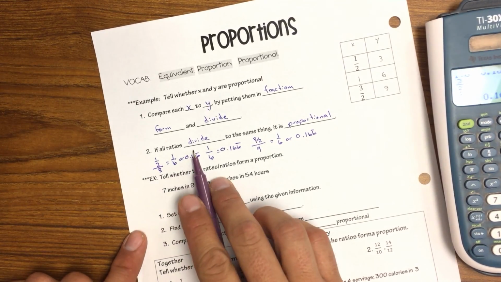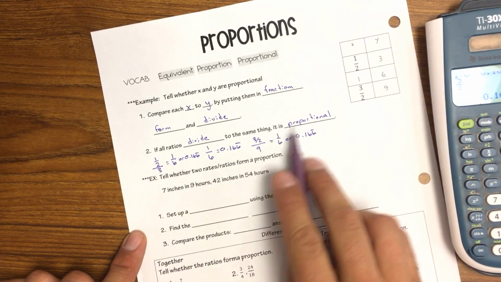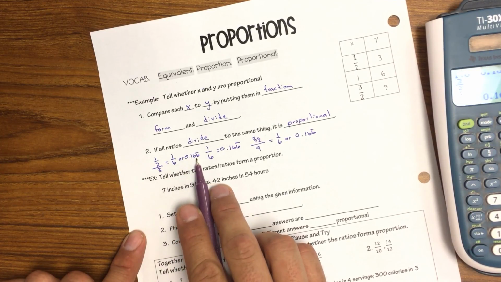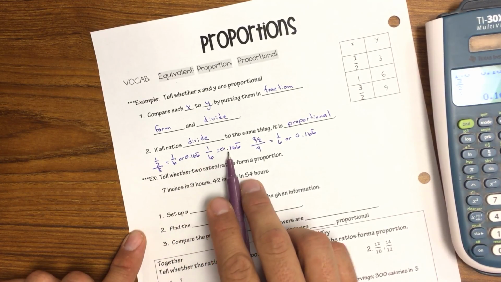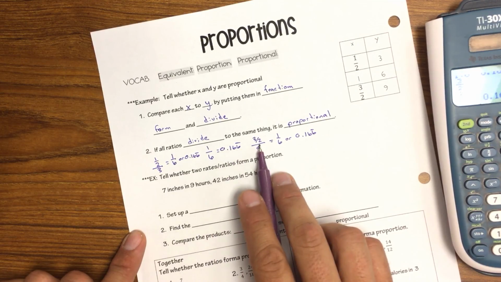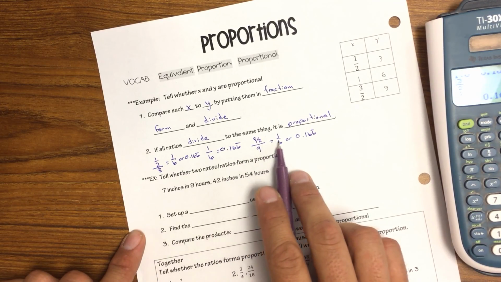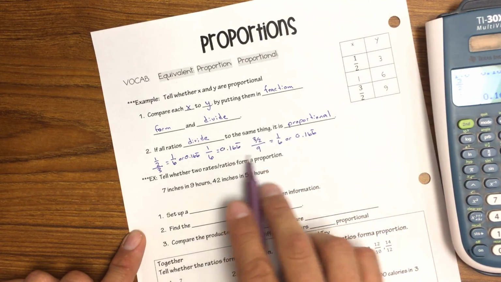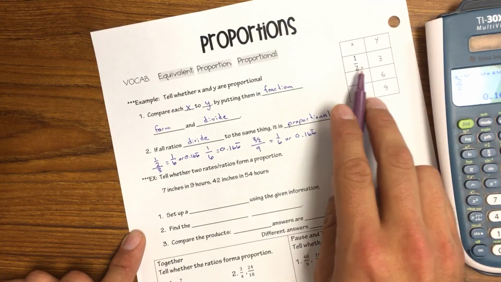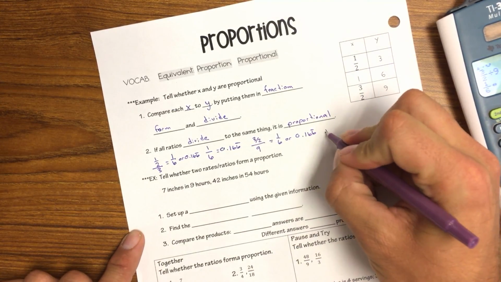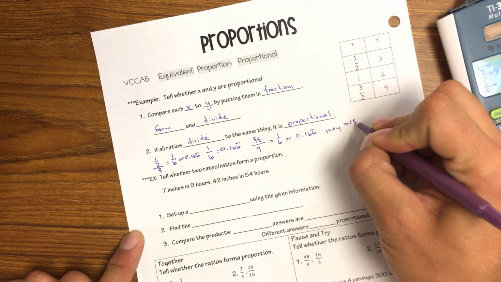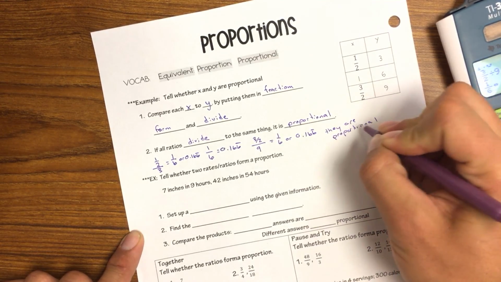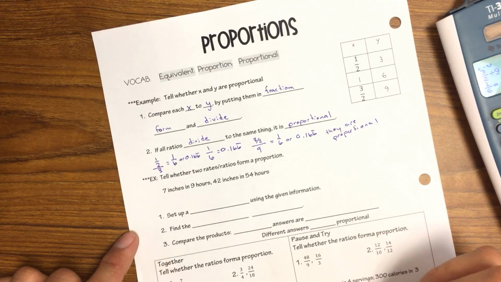So if all the ratios divide to the same thing, it is proportional. 1/2 over 3 divided to 0.166666, 1 over 6 divided to 0.166666, and 3/2 over 9 divided to 0.166666. So that means that this table right here, these x's and y's, they are proportional. We can say that they are proportional. They form a proportion.